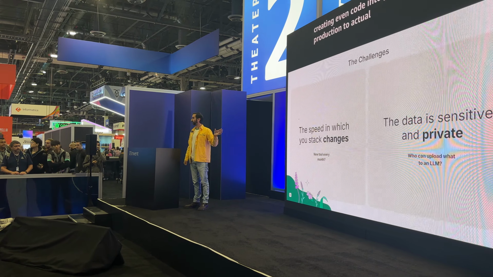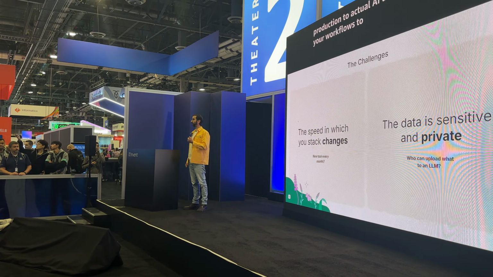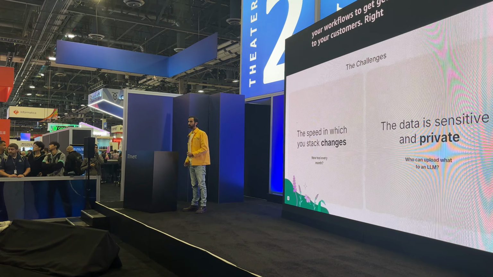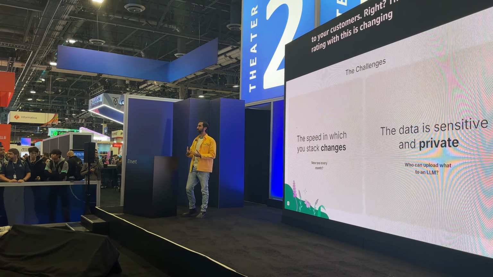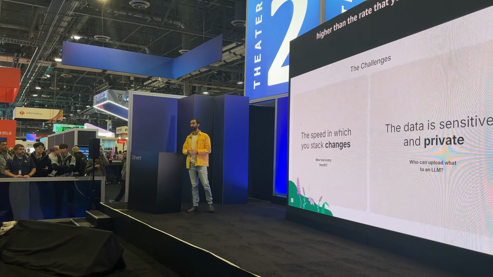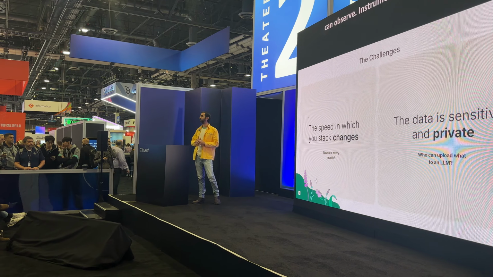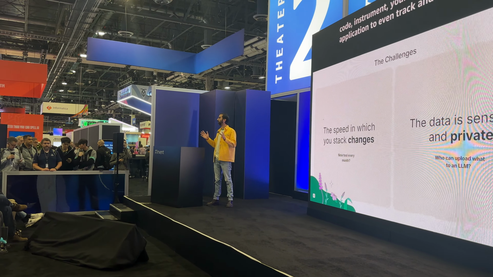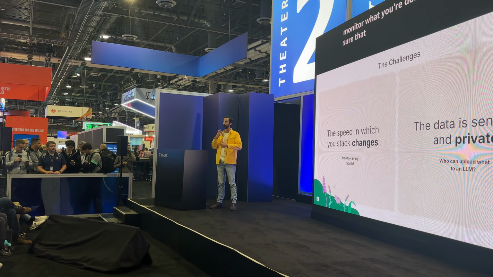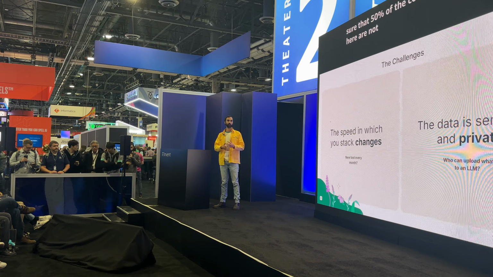The rate at which this is changing is higher than the rate at which you can observe and instrument your code, instrument your application, to even track and monitor what you're doing. I'm sure that 50% of the companies here are not even sure what models you're using right now in production, just because of the pace things are changing.